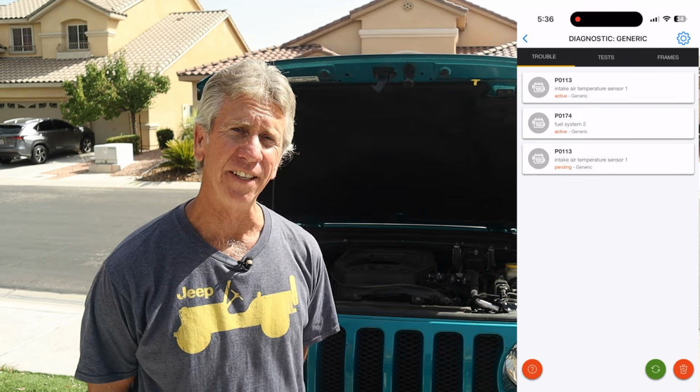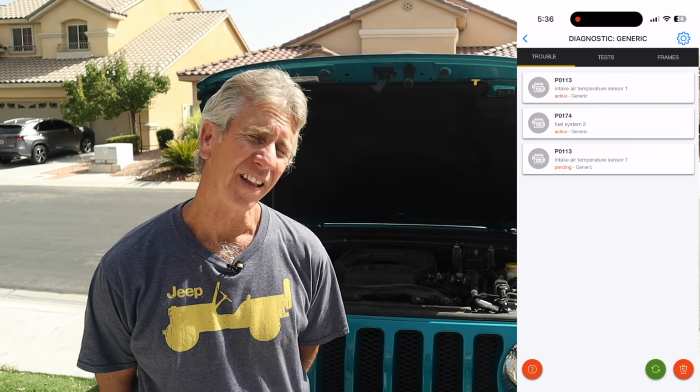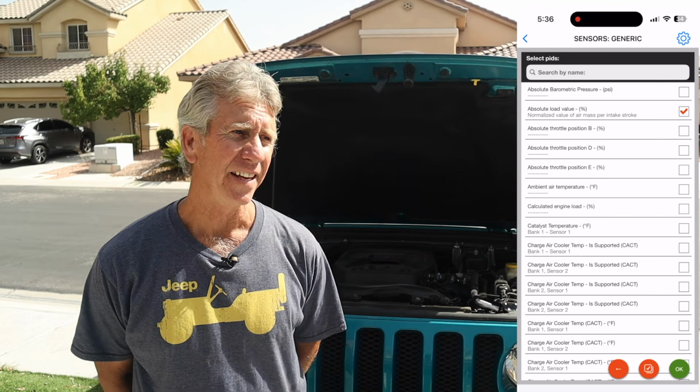Lastly, JSCAN is really a fantastic diagnostic and troubleshooting tool. Yes, it'll let you read DTCs, or diagnostic trouble codes, like any other scanner. But one unique feature of JSCAN is it lets you look at basically any electronic module to see if it's not acting as it should. And so that's really a great feature of JSCAN.